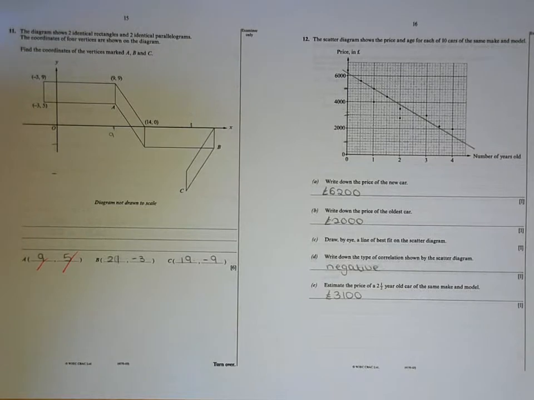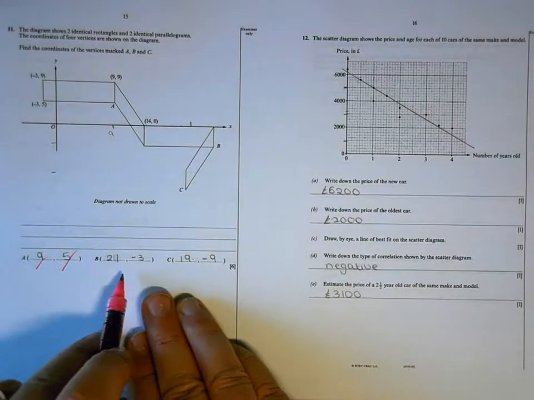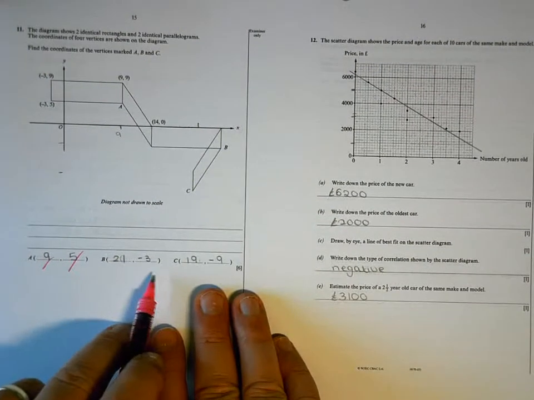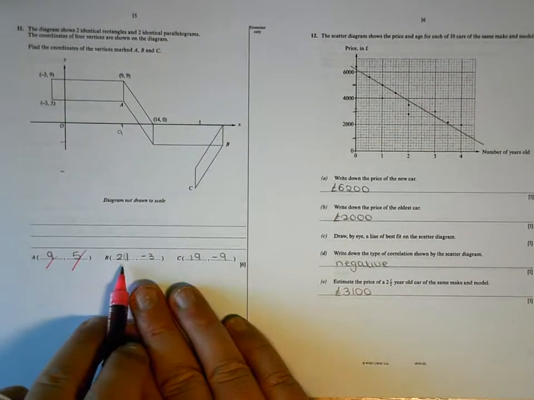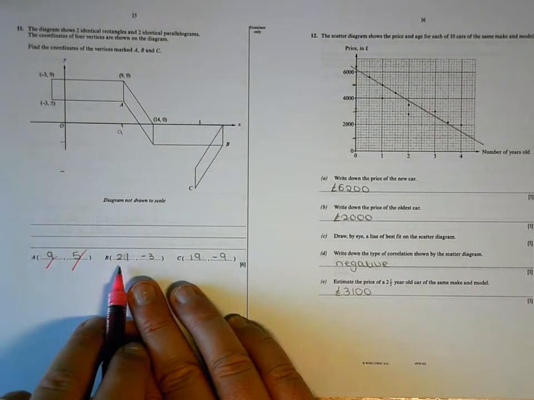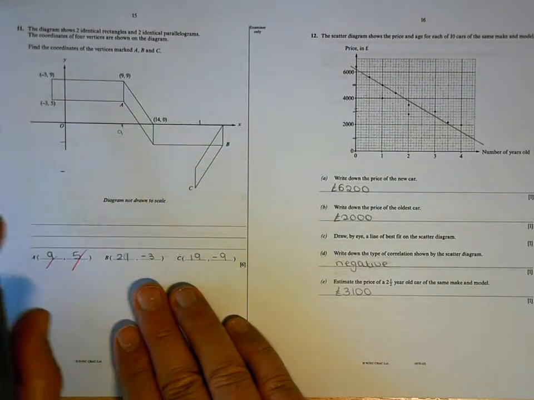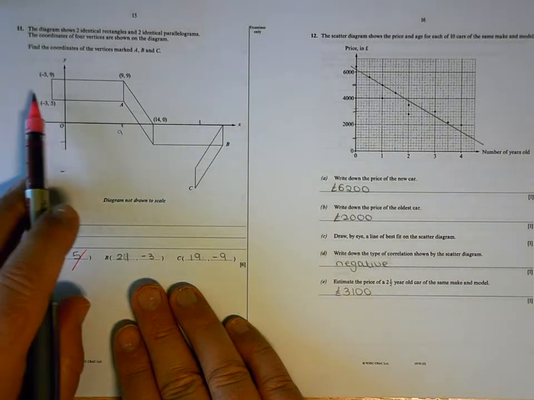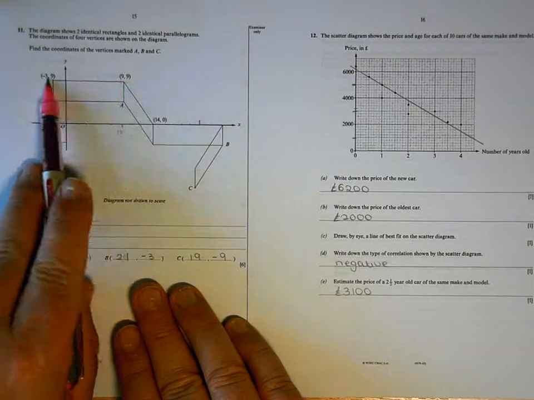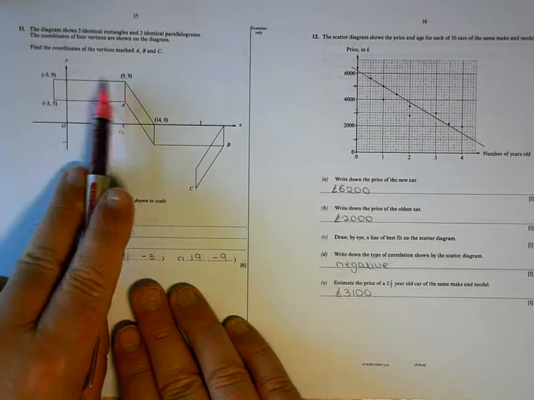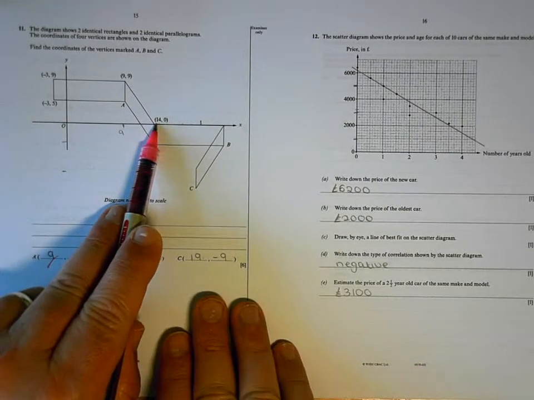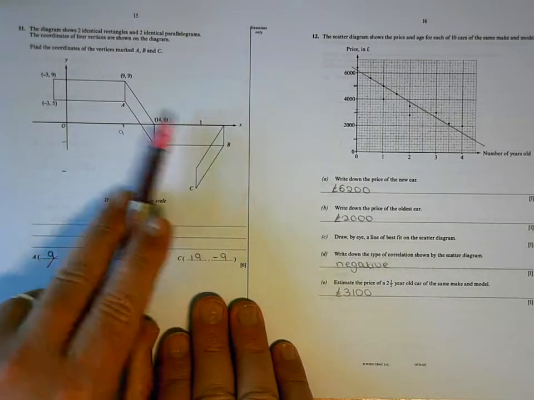9.5 is correct. Then these ones are not right. So B, which is over there, so what you need to do is work out how long that side is, because once you've worked out how long that side is, that's what you would need to add on to 14 there.